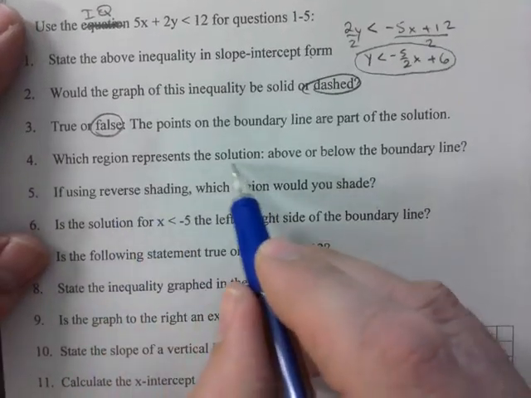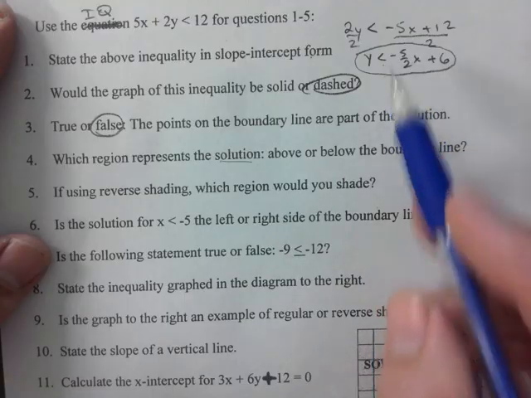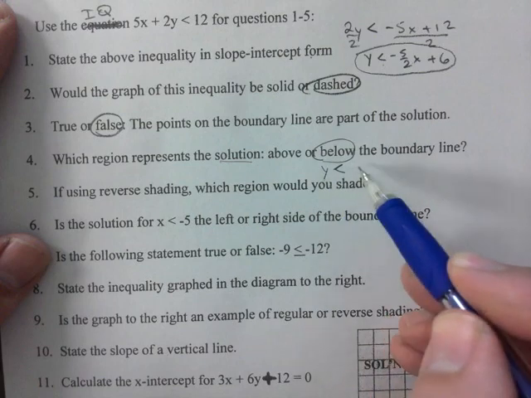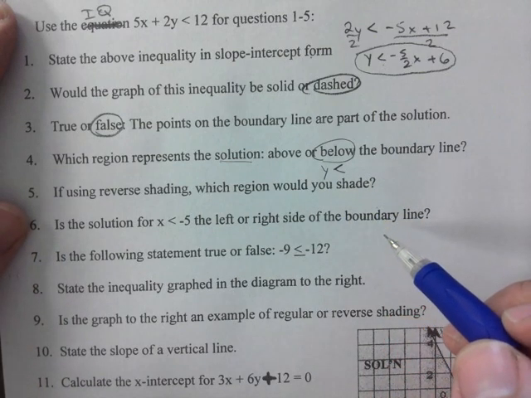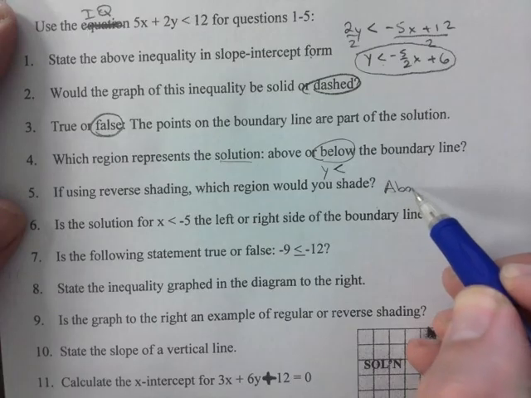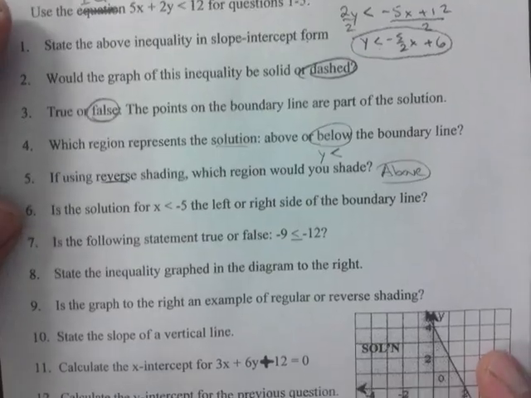Which region represents a solution? Above or below the boundary line? It would be below, okay? Because of the less than, y is less than, so below. If using reverse shading, which region would you shade? You would actually shade above. Okay? If using reverse shading, you're reversing what we normally would.